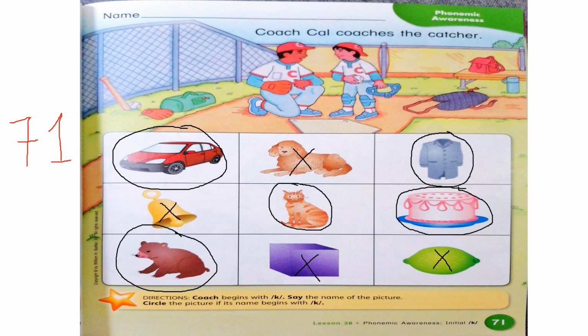Car. Dog, cross out. Coat, coat begins with letter C. Belt, no, cross out. Cat, cat begins with letter C, circle. Cake, cake begins with letter C, circle. Cub, cub begins with letter C, circle. Box, box begins with letter B, cross out. Lemon begins with letter L, cross out. This is the page that we did on Monday.